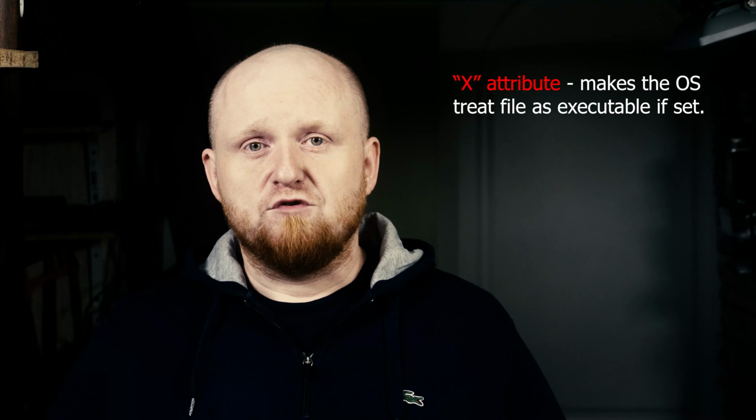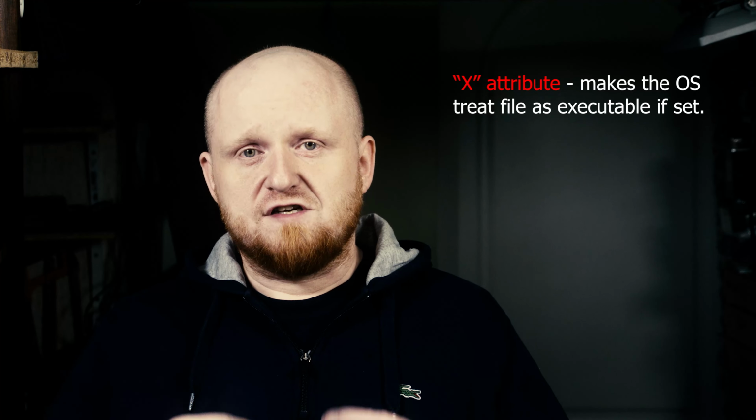So, how does the OS know if it's an executable? Well, Linux uses file attributes for that. We have attributes in Windows, right? Read-only, archive, directory, which is also an attribute, actually, that turns a file into a folder. Linux has them too, but in addition, it has the X attribute. This attribute forces the OS to treat the file as executable.